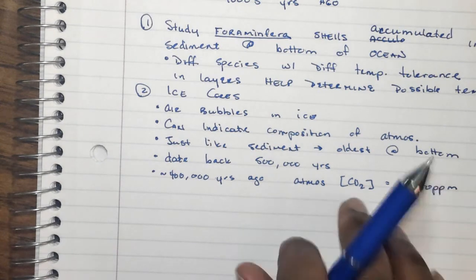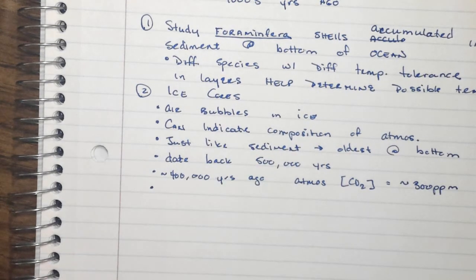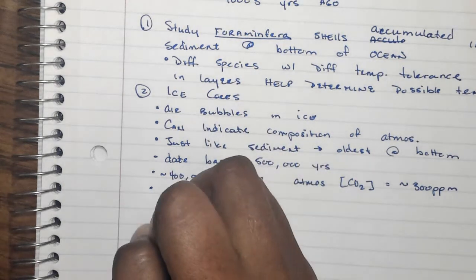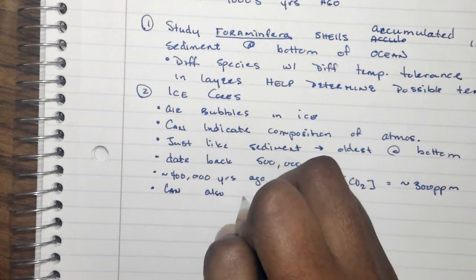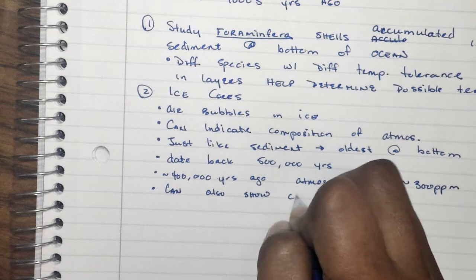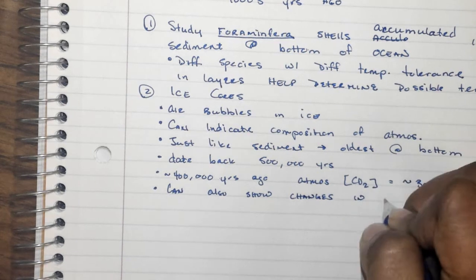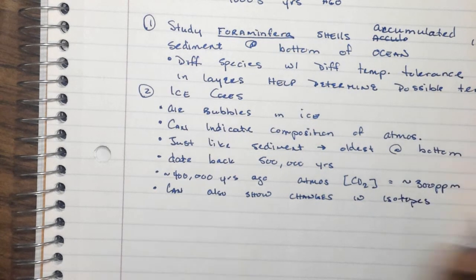So not only carbon dioxide, we can also look at isotopes. One particular isotope is oxygen 18. We just finished talking about half-lives, so changes in isotopes.